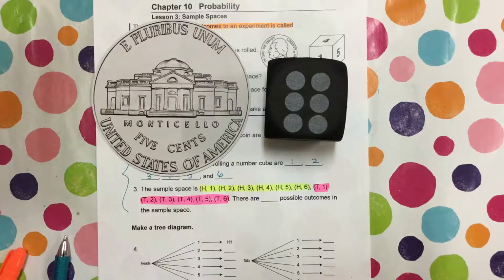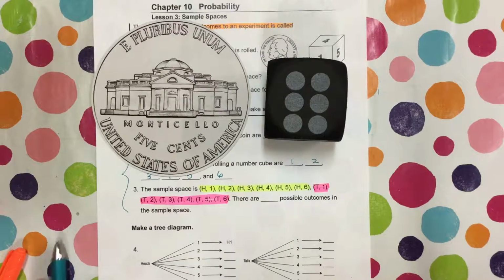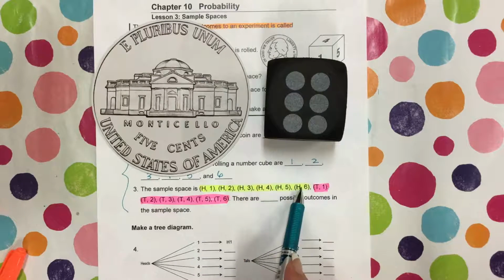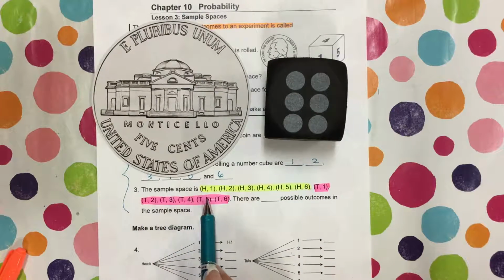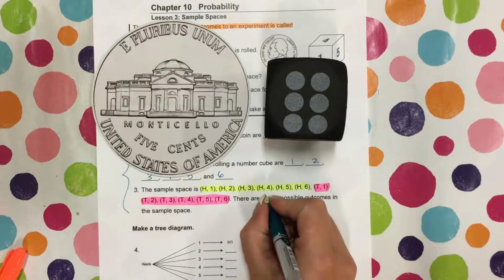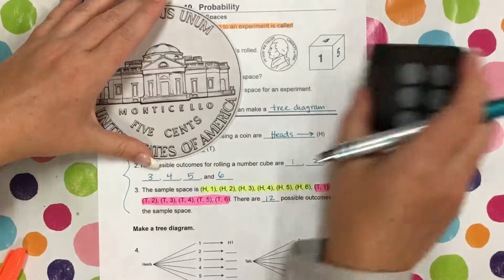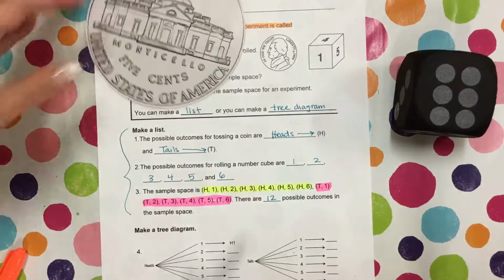So that's the entire sample space. There's no other options. That's everything. So what we want to know is how many outcomes are in this sample space. Well, we can count them up. 1, 2, 3, 4, 5, 6, 7, 8, 9, 10, 11, 12. So there are 12 possible outcomes in the sample space. So that is writing the list, okay?